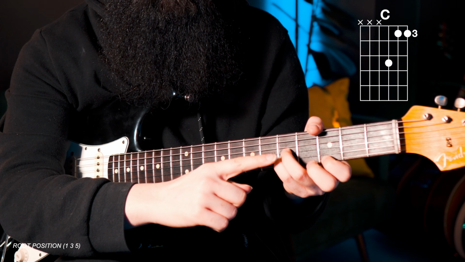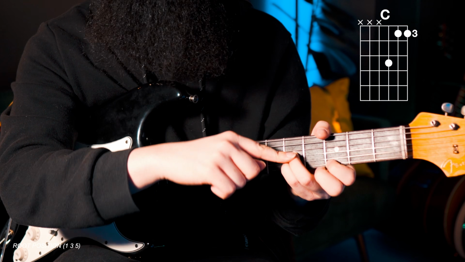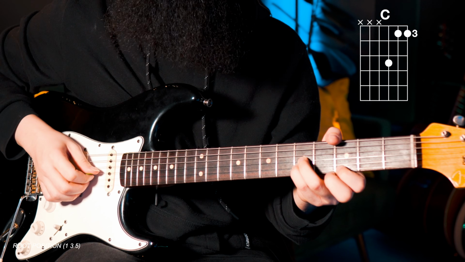Now, searching for the root position in the first set of strings, I get this position. As you can see, I'm playing C, E, G, so the order is root, 3rd, 5th, the root is in the bass, so this is my root position in the first set.